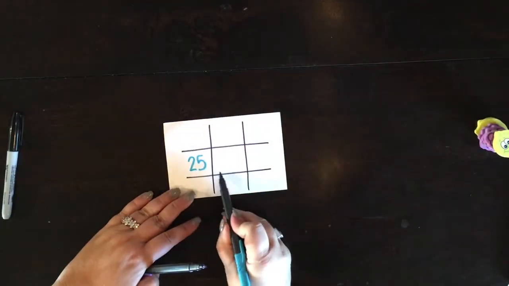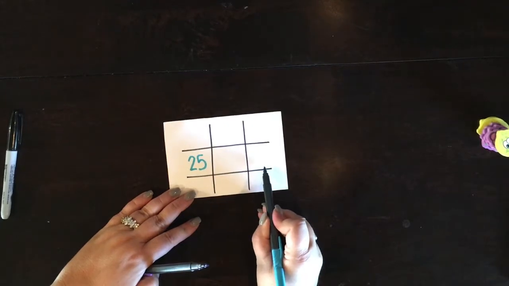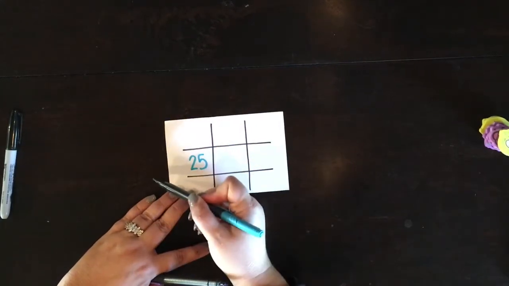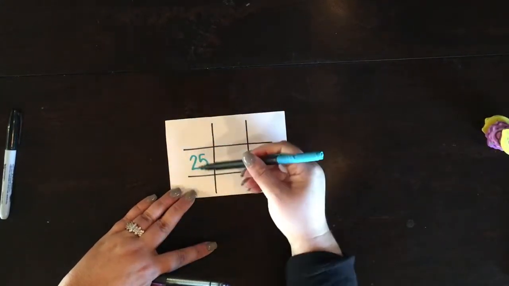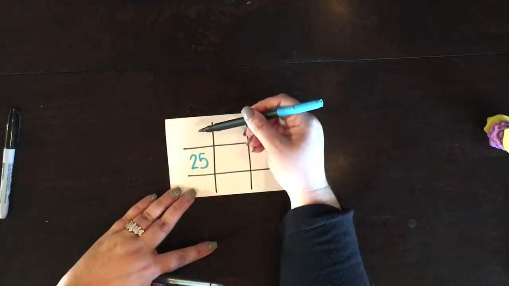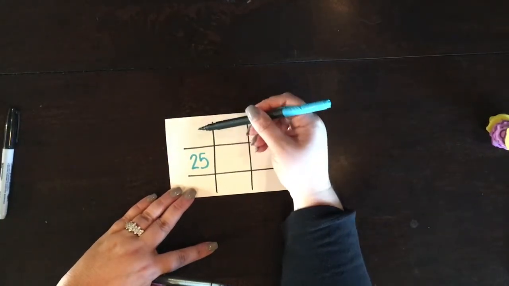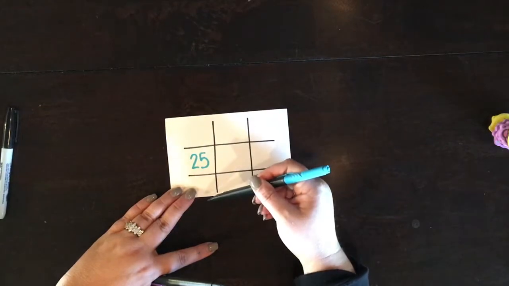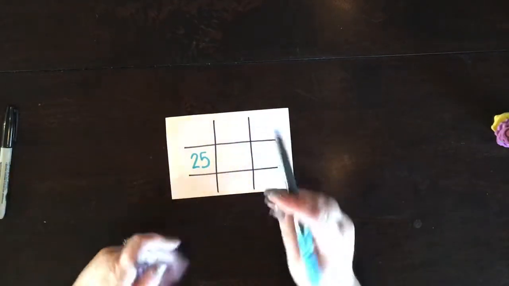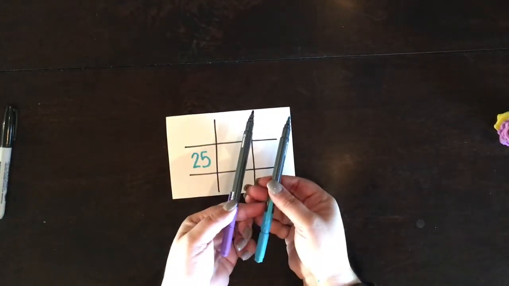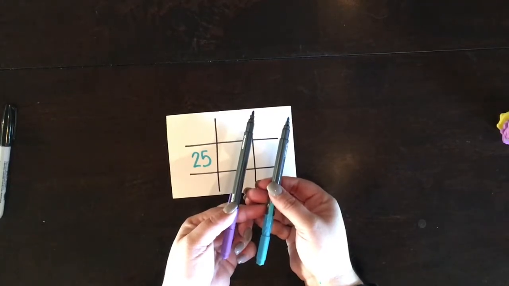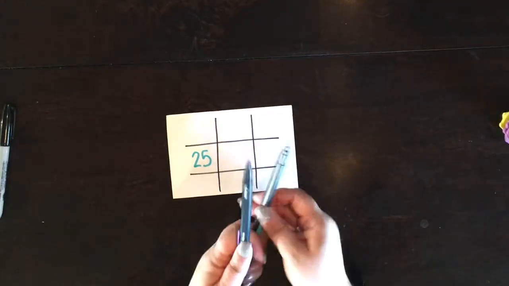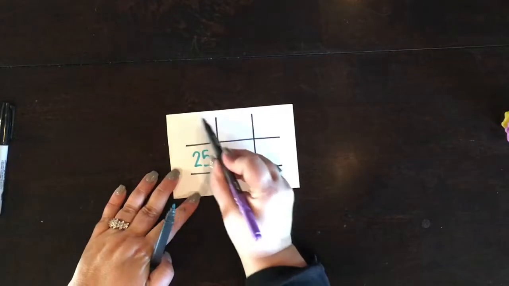Now if I move this direction, I'm increasing by 1. If I move this direction, I'm decreasing by 1. If I move up a row, I'm actually decreasing by 10, and if I move down a row, I'm increasing by 10. For this game, it is helpful to have two different colors of markers for students to know which one they're placing. So my partner might think, I want to go right here.